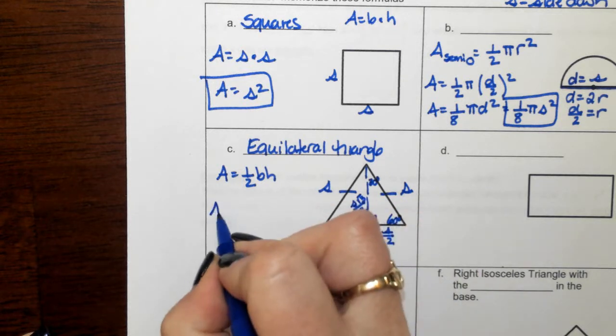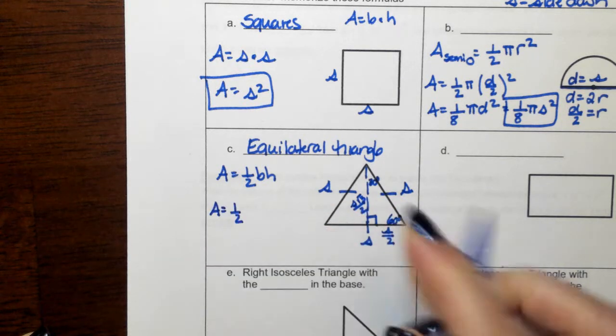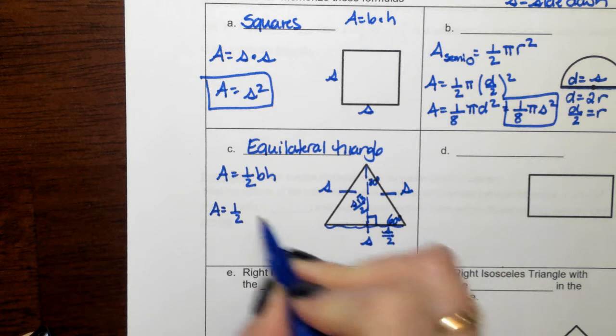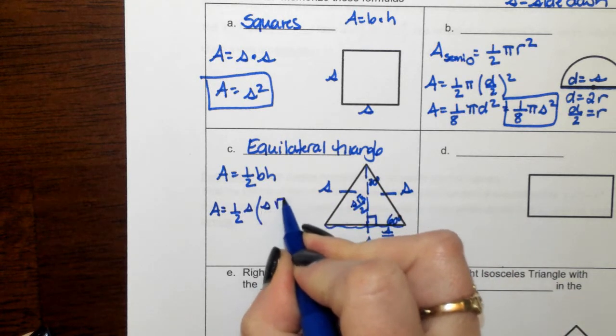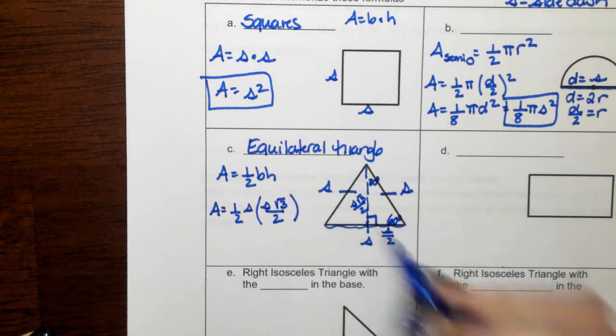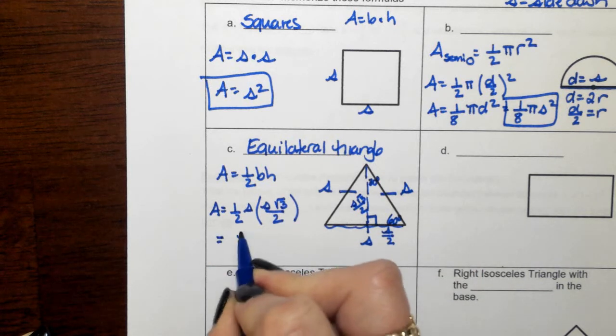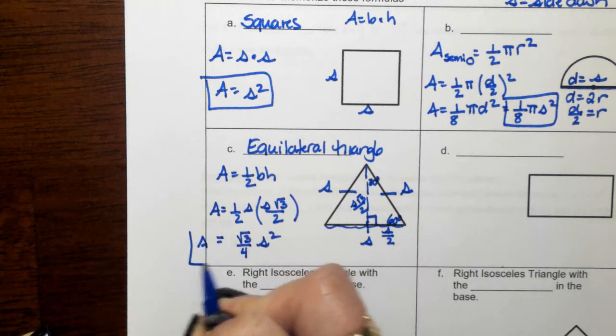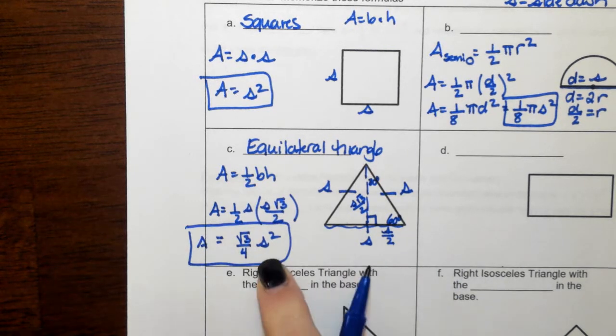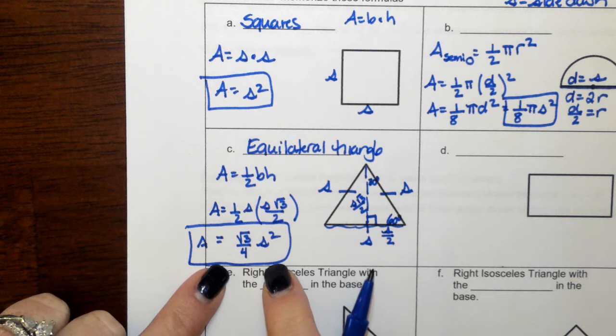So then the area formula is going to be equal to 1/2. My base of the triangle is S. My height is S times square root of 3 all over 2. Or it's going to be square root of 3 over 4 times S squared. So if your cross-section is an equilateral triangle, then the area formula is going to be square root of 3 over 4 times S squared.